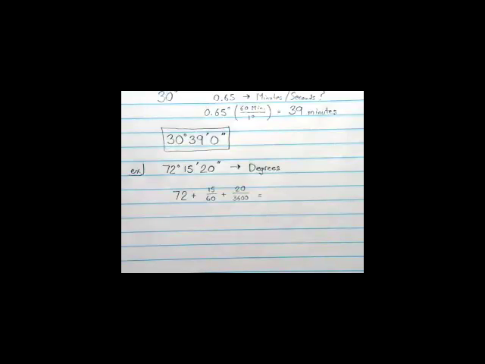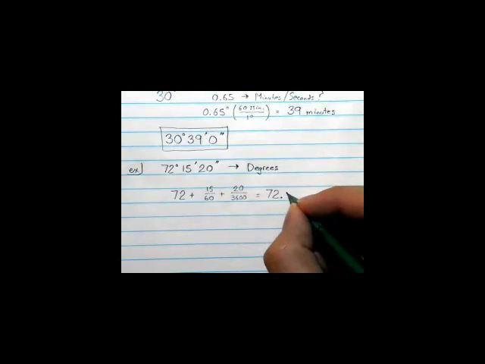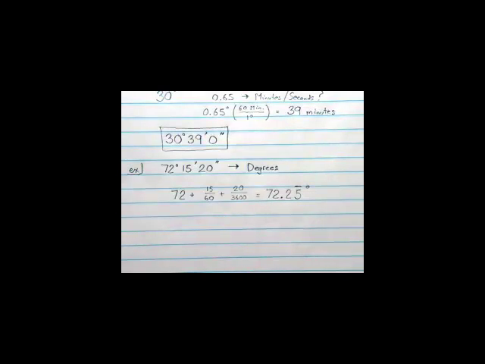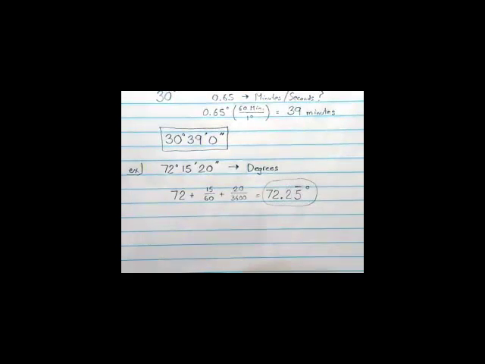So 20 over 3,600. All right, so I got, and this is a bit of a repeating decimal, so I'm going to just do this, 72.25, and that's repeating degrees. That's what we have for this one. And if you want to round these, I'm okay with that too. Just at least a couple of decimal places. I'd say maybe 3 to be safe, but it should be fine. Okay, so that's the idea with DMS. Are we okay going both ways with those? Okay, all right.